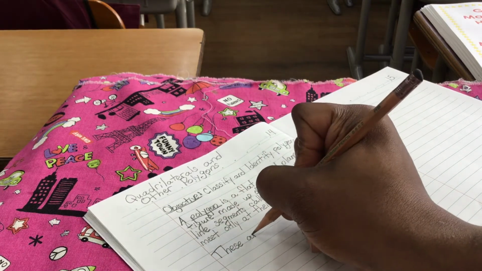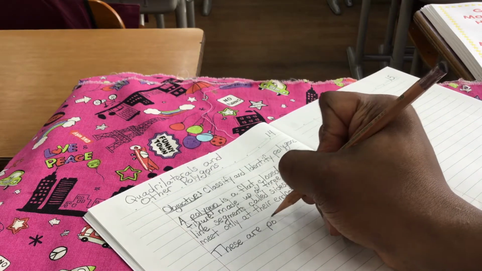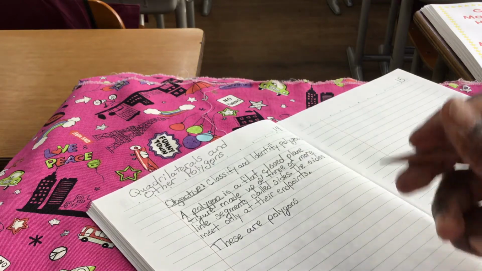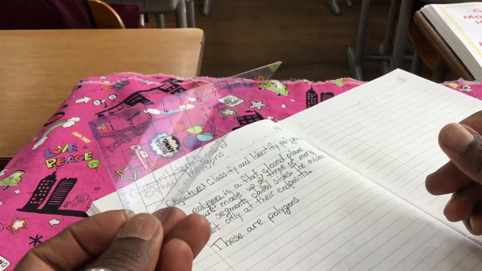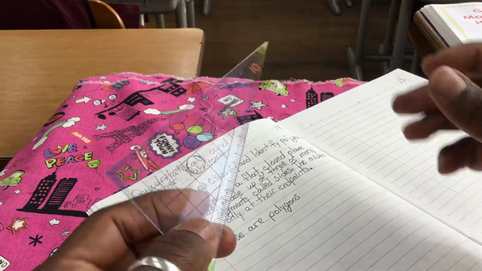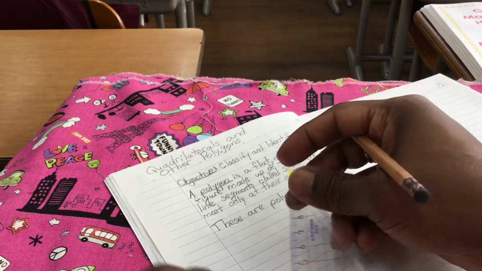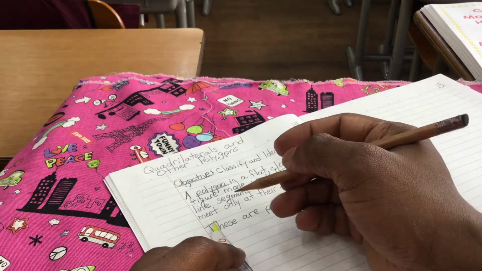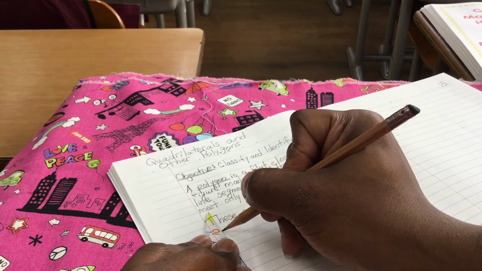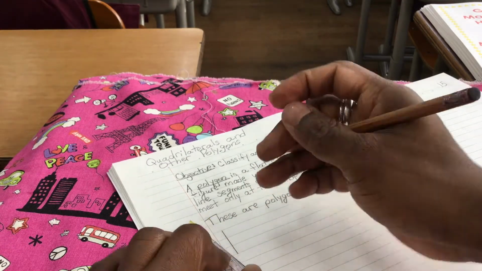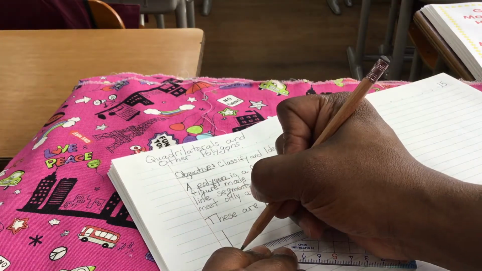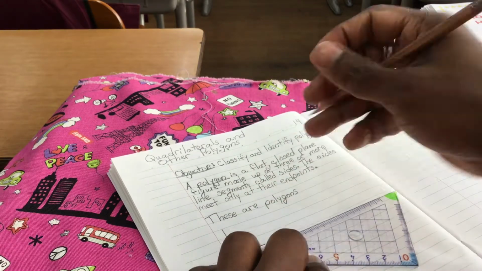These are polygons. My ruler is an example of a polygon. It's triangular shaped. And I think that's going to be the first polygon I'm going to show you. Let's do this.